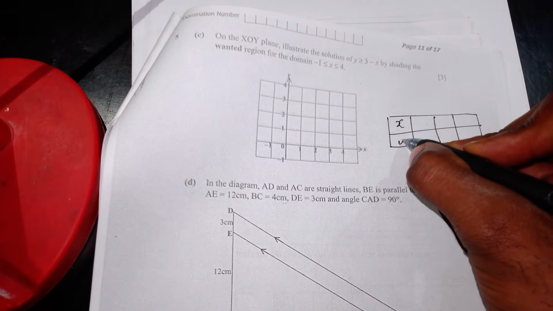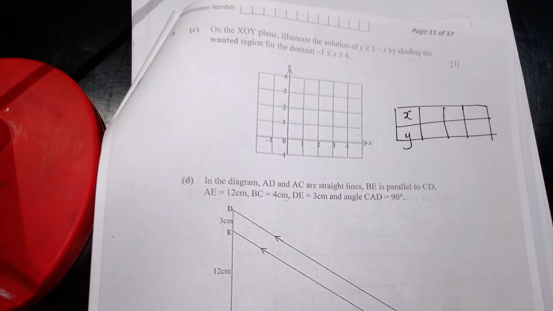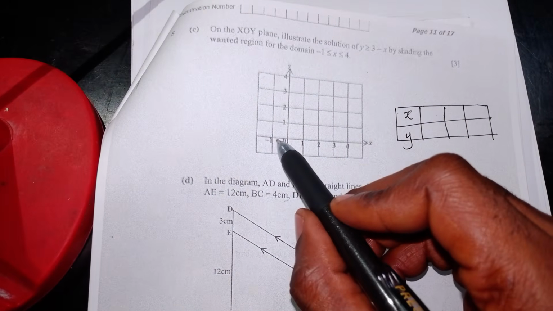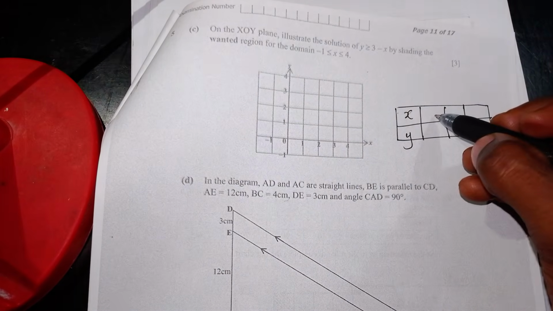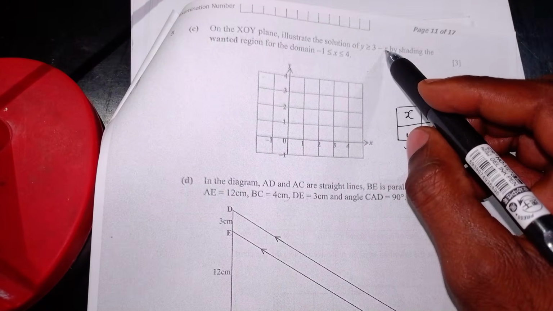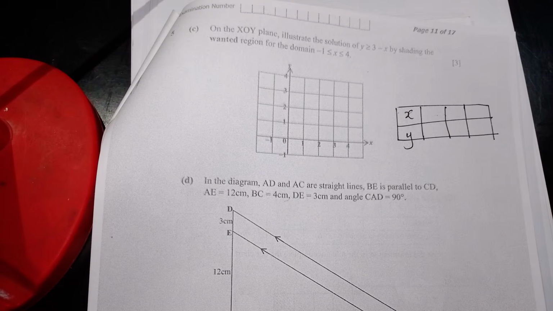and then this will be x, this is y. I need at least three boxes. Two boxes should be enough, but we normally add the third one just for confirmation. So now I can pick any of these x values and put them there, and then I can use them together with this inequation to get the corresponding y values.